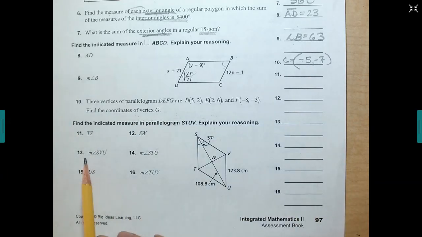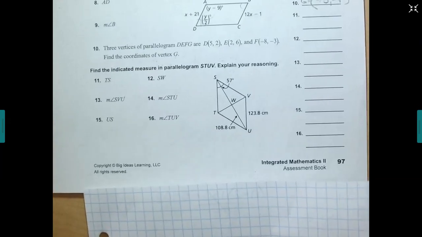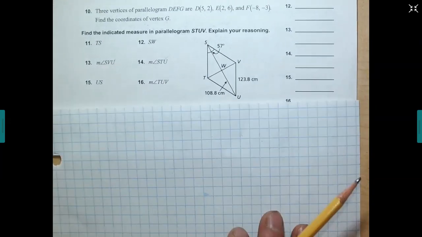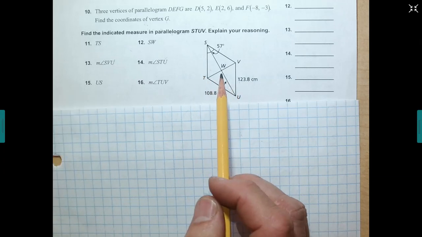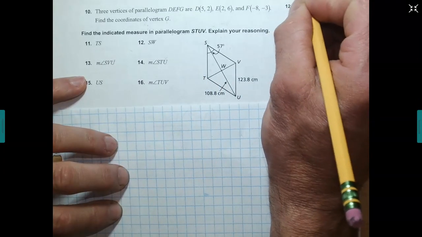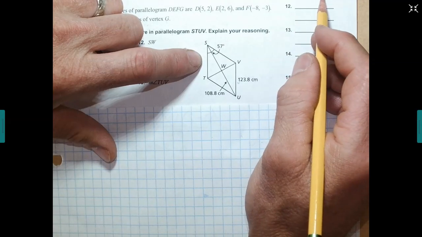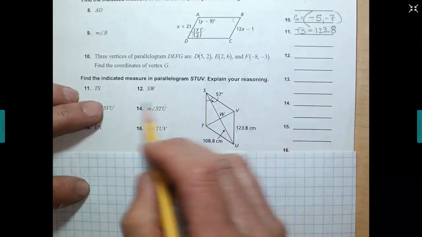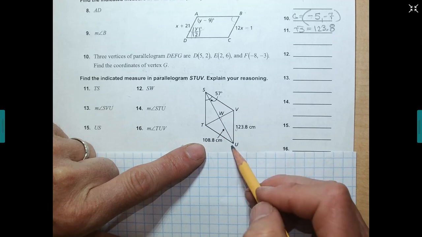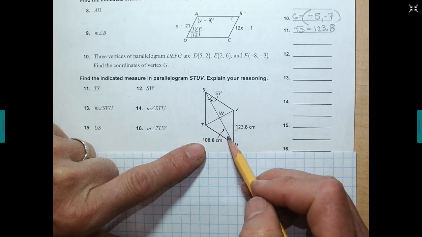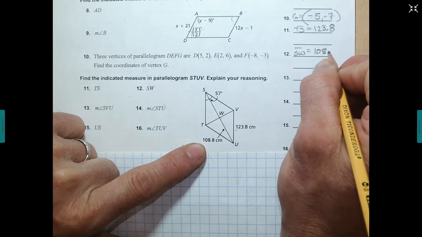All right, let's check out this one. Number 11. So TS. TS is this length right here. What do we have here? We have a parallelogram, so opposite side lengths are equal. So TS equals 123.8 because opposite side lengths of a parallelogram are equal. 12. SW. We know that WU is 108.8. We know that diagonals bisect each other in a parallelogram. So we know that SW equals 108.8. Okay.